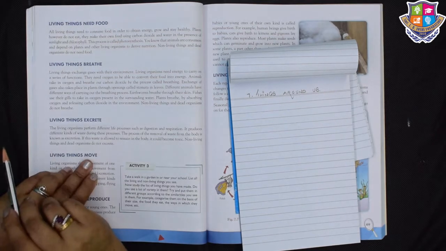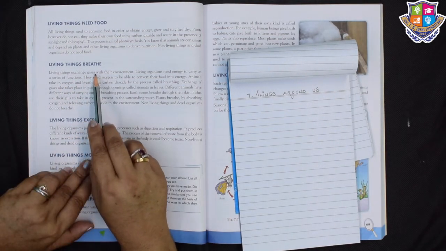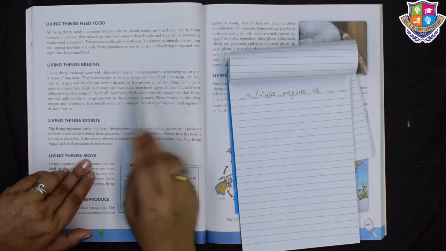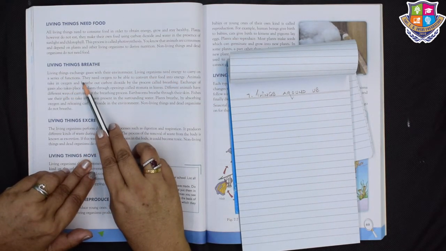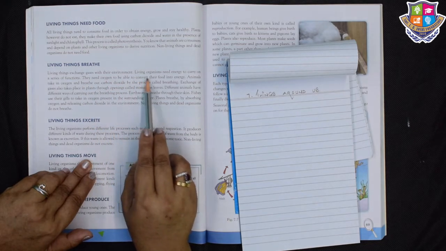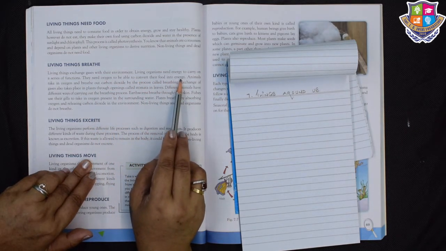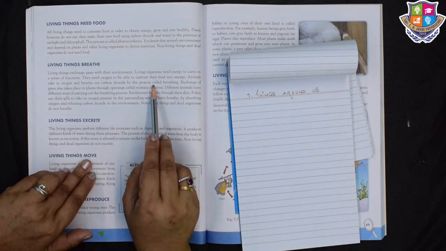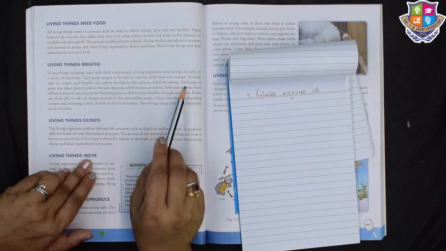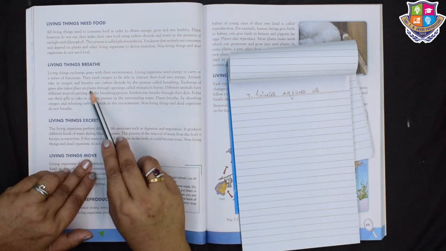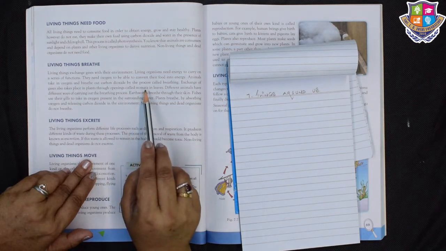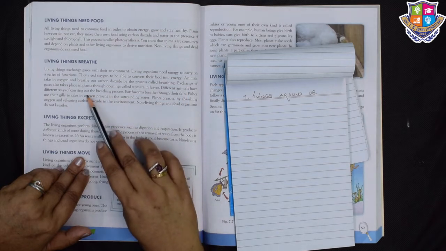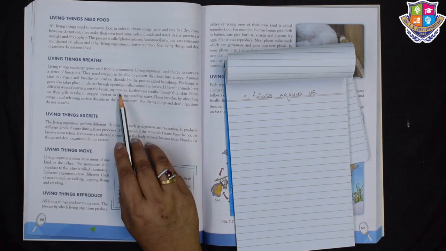Living things breathe. Living things exchange gases with the environment. Living organisms need energy to carry on a series of functions. They need oxygen to be able to convert food into energy. Animals take in oxygen and breathe out carbon dioxide by the process called breathing. Exchange of gases also takes place in plants through openings called stomata in leaves.